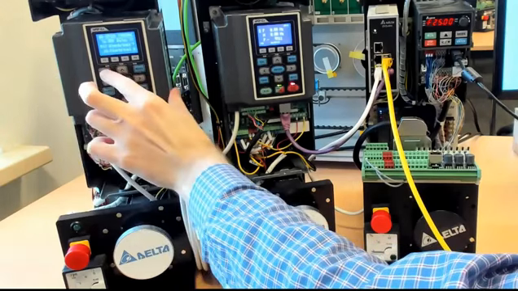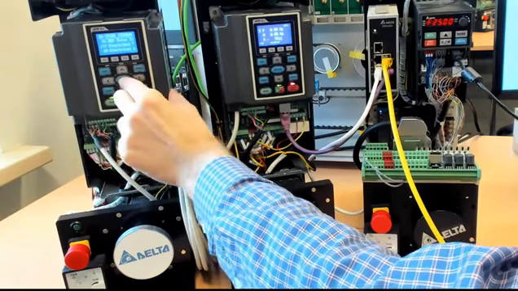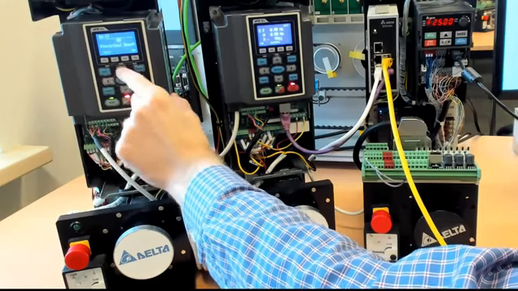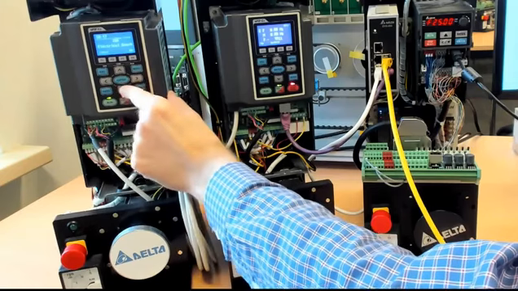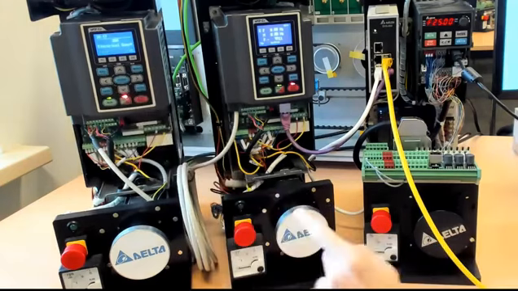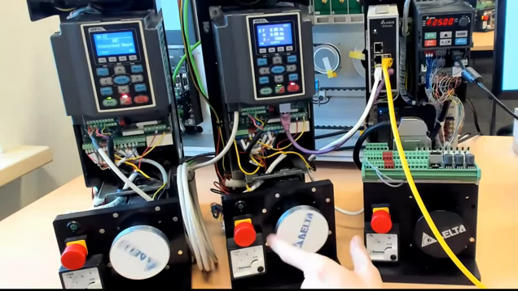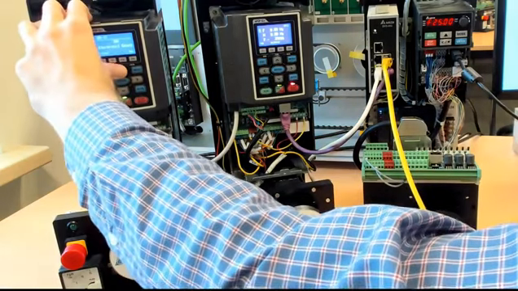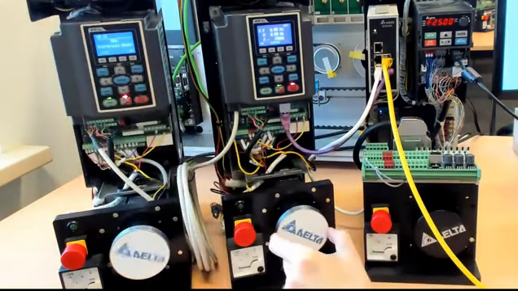Depending on the ratio between these two parameters, 1017 and 1018, that's what the follower drive will follow. So if I set, for instance, a 2-to-1 ratio, then for every 1 rotation, I can get 2 rotations on the follower, or even more. I also get 10 rotations.